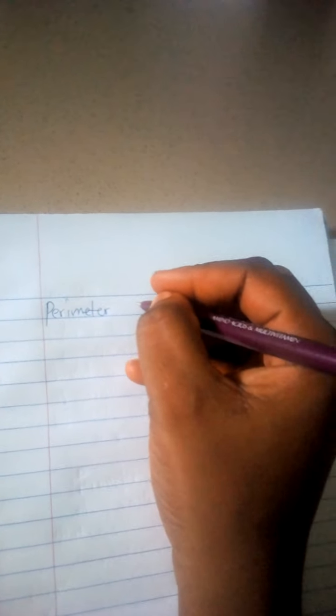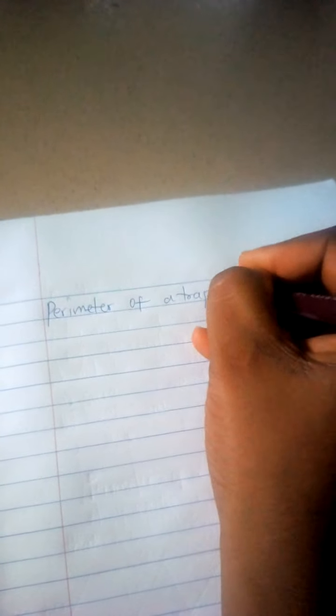Okay. We'll solve an example. Okay, you have not even found the perimeter. You now find the perimeter of a trapezium. Perimeter of a trapezium is the sum of all the sides. Remember, I said that perimeter is the sum of all the sides of any shape.